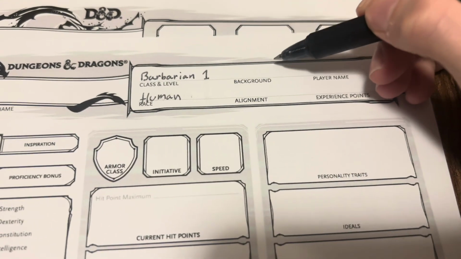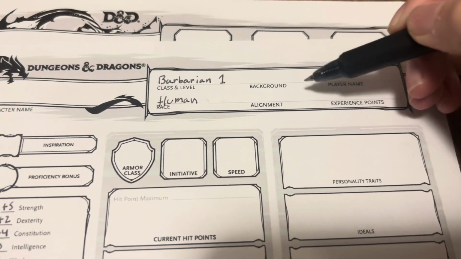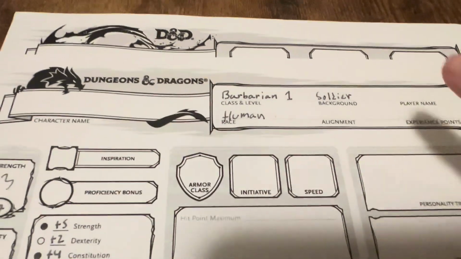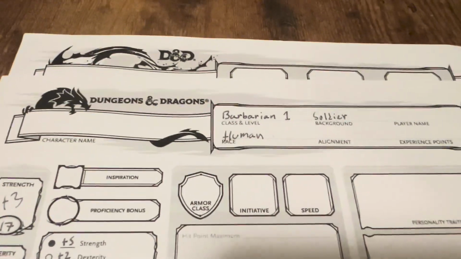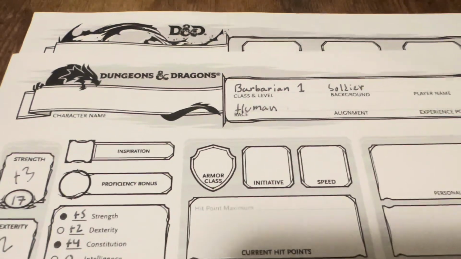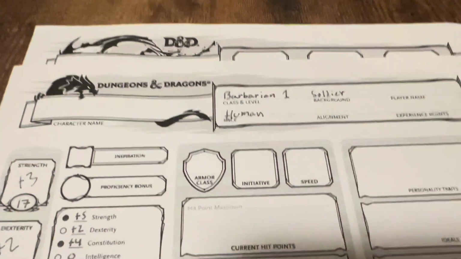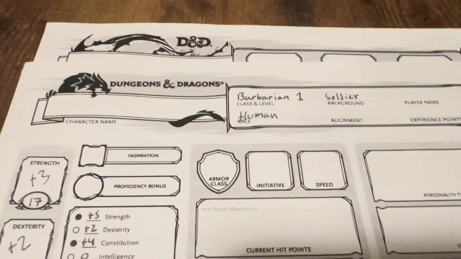We are now going to choose our character's background. For this character, I have decided that we are going to go with soldier. All this really means is that we get a dice set, and our character used to be in the army, part of the military, same thing, or a guard.